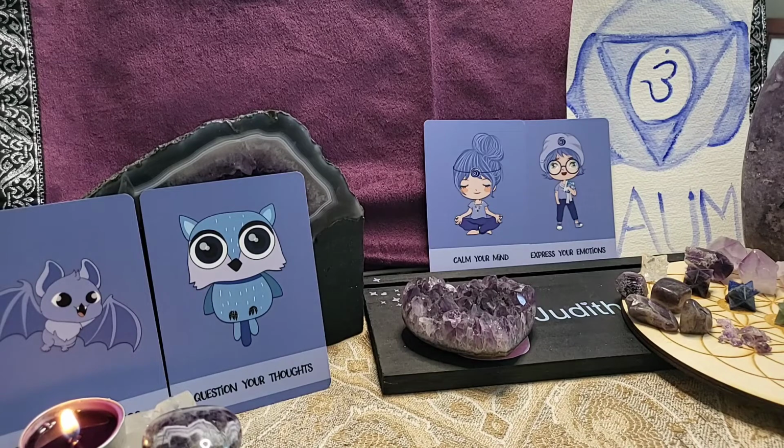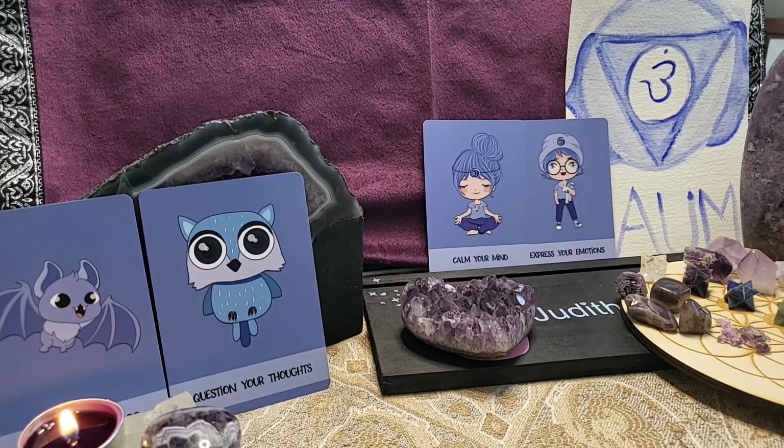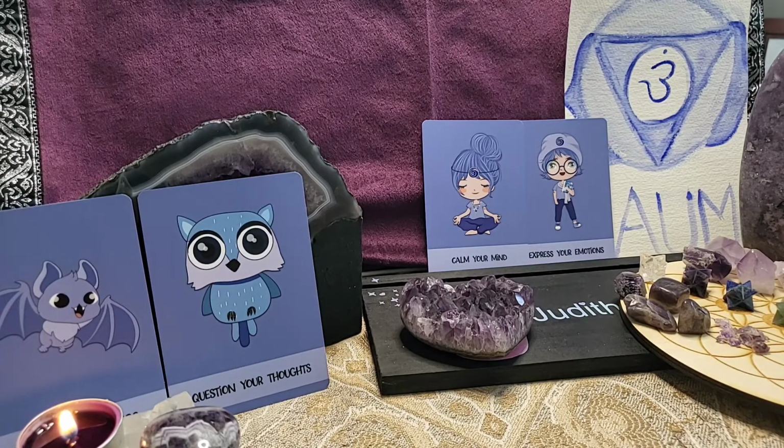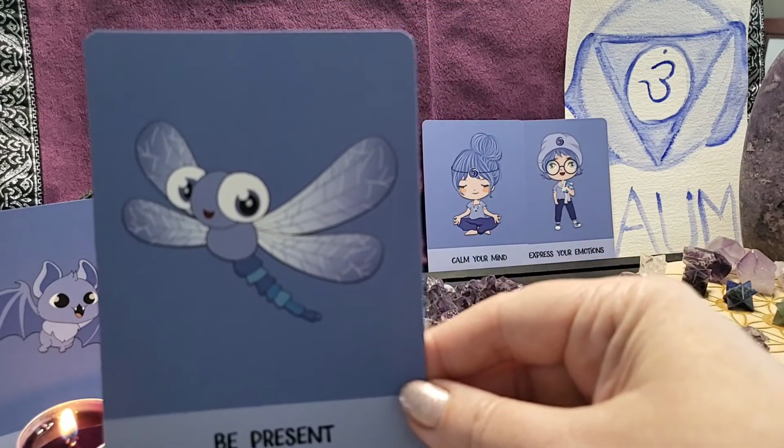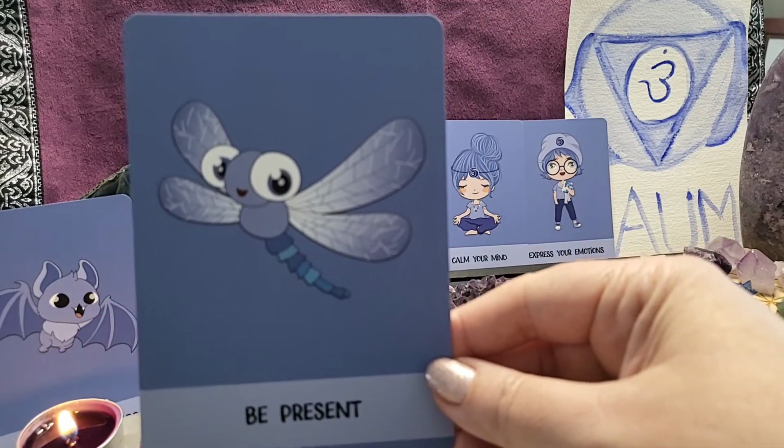Hey everybody, welcome back. Today is the last day of the indigo cards, the third eye chakra. We are going to be moving up to the purple cards next week for the crown chakra. So Ajna and Rishi want you to meet the last spirit animal, Sashy, and Sashy is the dragonfly, and her message is be present.